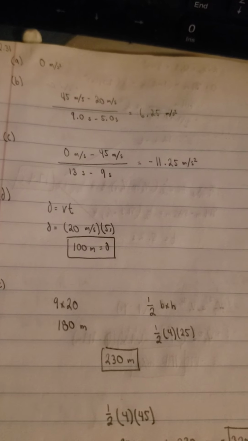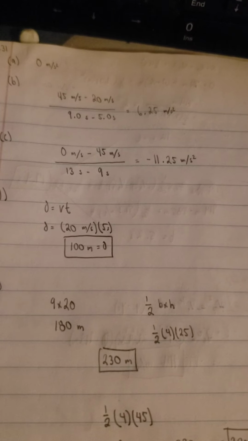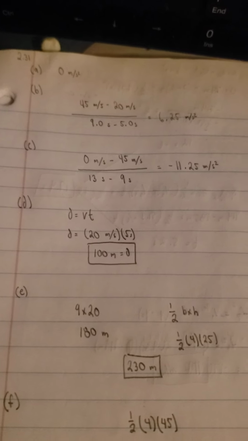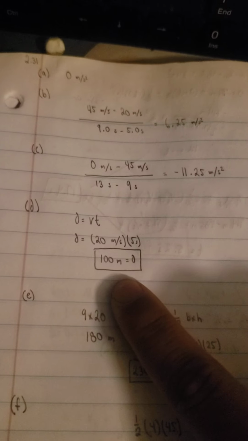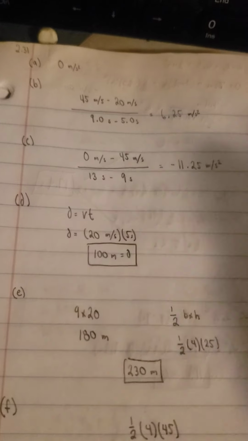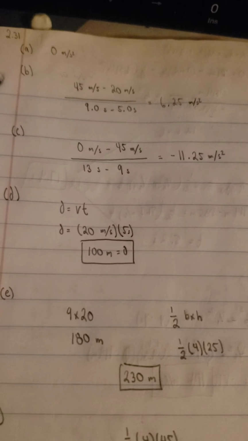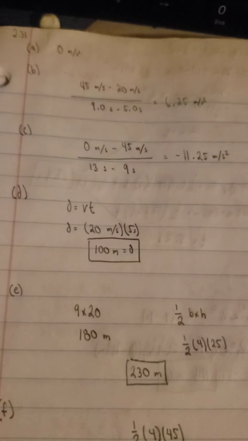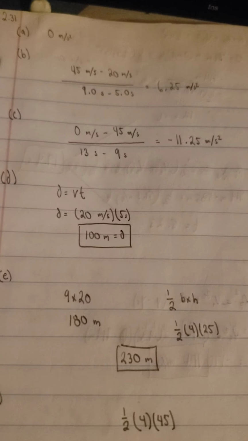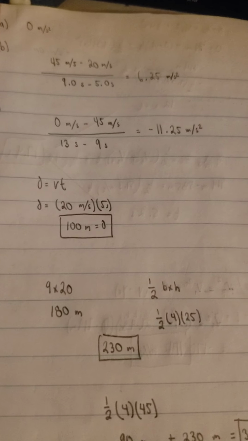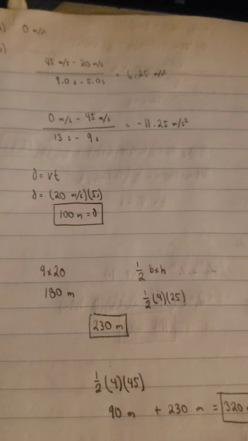And then in part D, it asks how far does the officer go in the first 5 seconds. And from that, we can calculate from the equation, distance equals velocity times time, which we would get 100 meters.